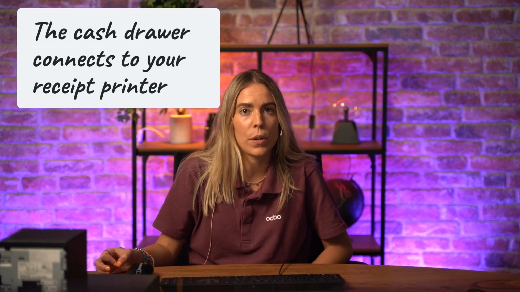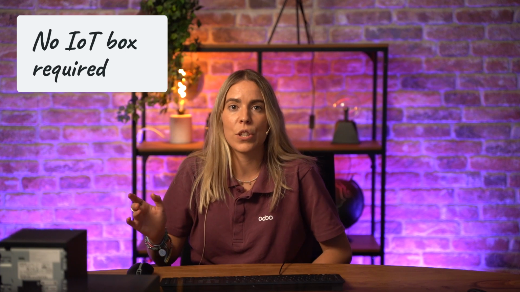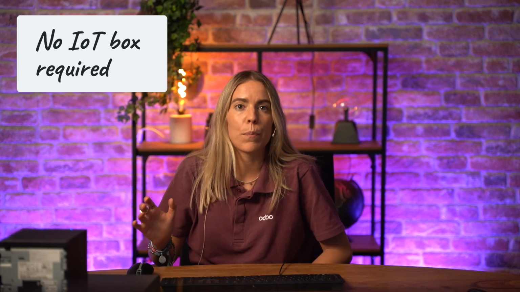Here is something important. The Cashdrawer doesn't connect directly to your point of sale system. Instead, it connects to your receipt printer using this RG12 cable, which usually comes in the box. And because it connects through the printer, and this specific printer is directly compatible with Odoo, you don't need an IoT box. Just make sure your receipt printer is properly connected to your point of sale.